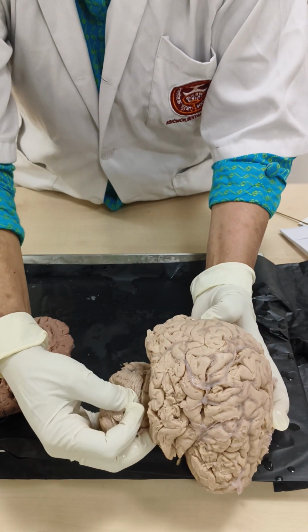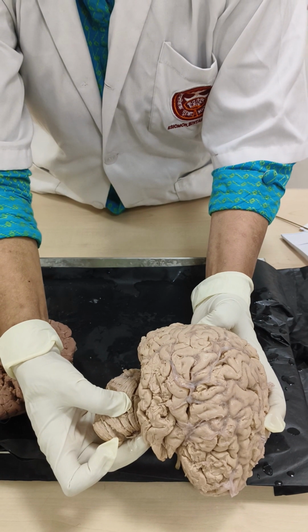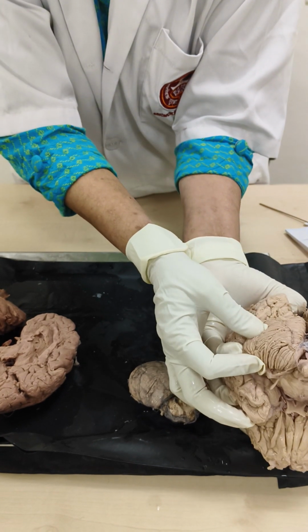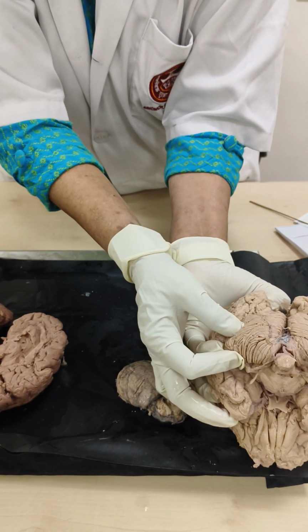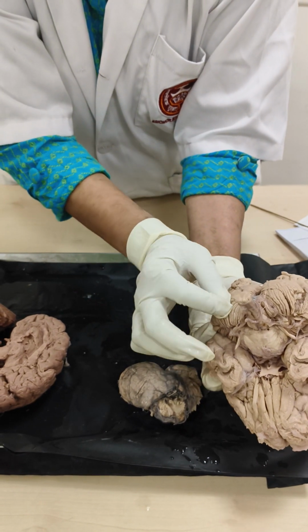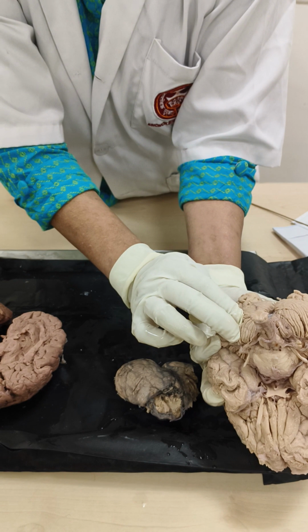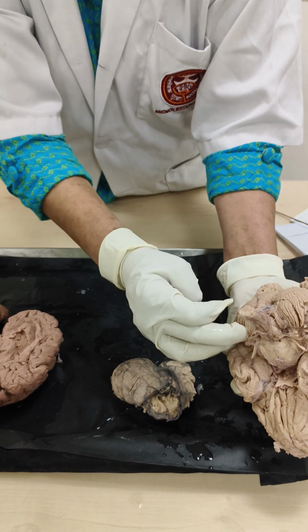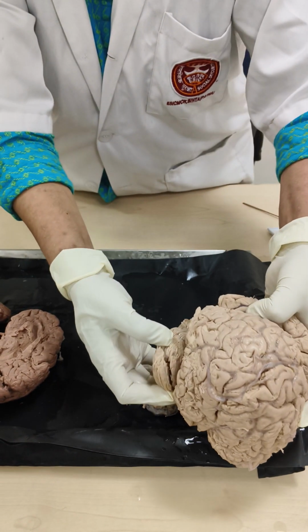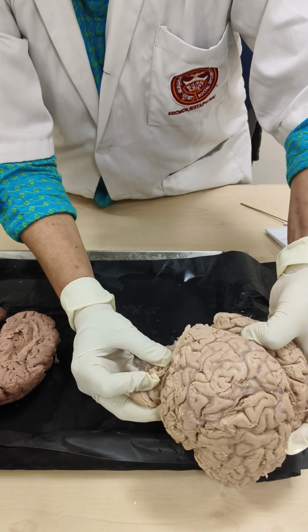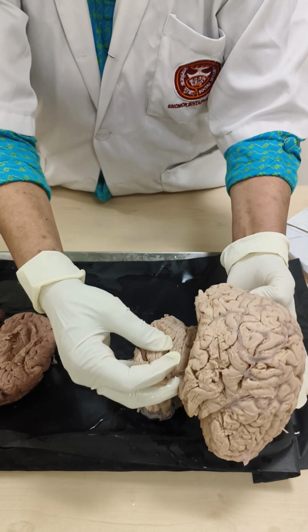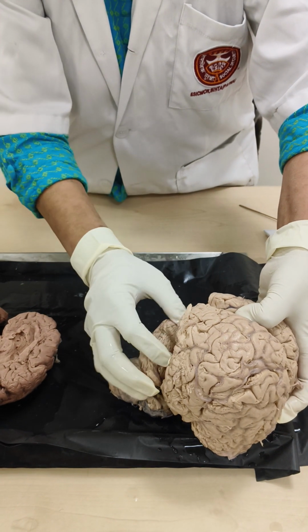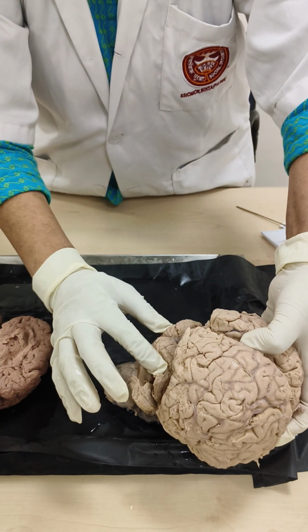This fissure where my finger is, this is the fissura prima. And this fissure is the horizontal fissure, and here there is also one more fissure. This is known as the posterolateral fissure. It is on the posterior aspect and somewhat lateral. So this is the posterolateral fissure, this is the horizontal fissure, and this is the fissura prima. And this is our vermis, superior vermis, inferior vermis, and here is the cerebellar cortex.